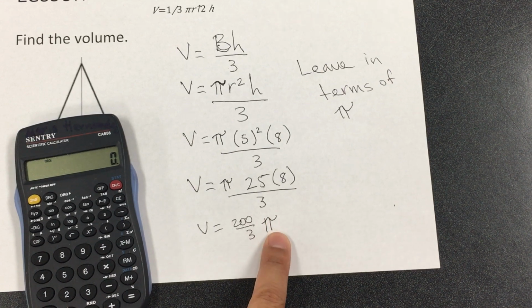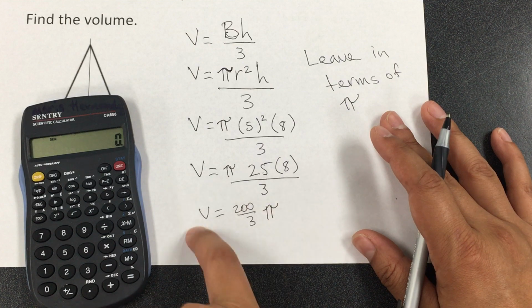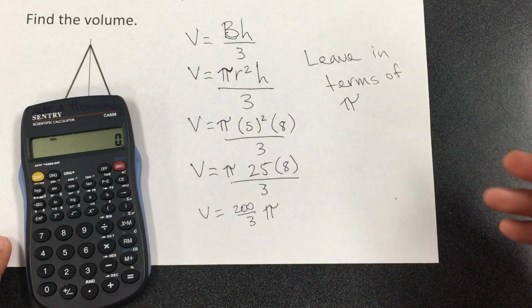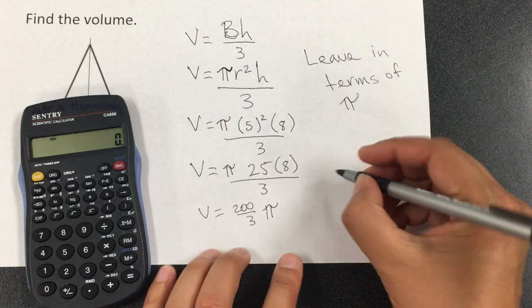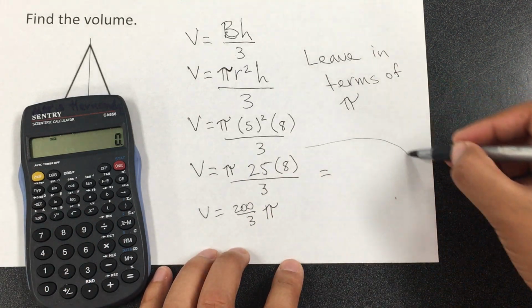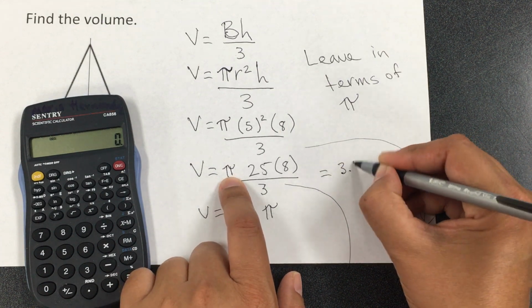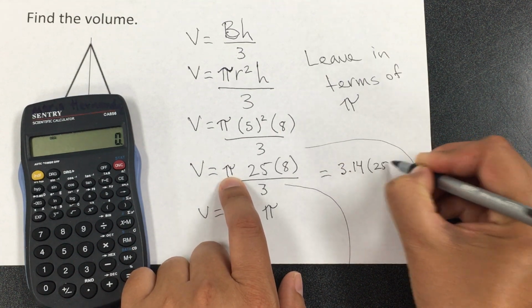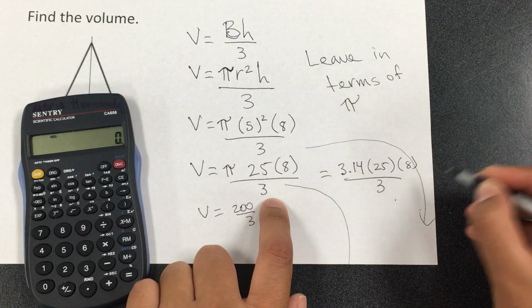I usually prefer the decimal form, so if they ask you to leave it in terms of pi, that's what you leave. But for me, please go all the way. So what you're going to do is, I will replace in here. I'm going to go this route now, okay? This is the way I would like it. So it's 3.14 times 25 times 8 divided by 3.